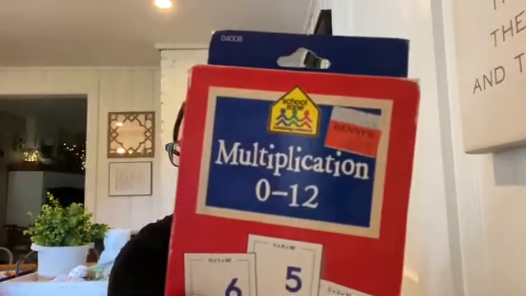All right, so we have our multiplication cards that we're going to do first. Aw, where are they? They're from Benny's. Do you guys remember Benny's? Benny's is my favorite store. All right, and Dollar Tree. So, actually, Target. I can't wait to go back to Target.